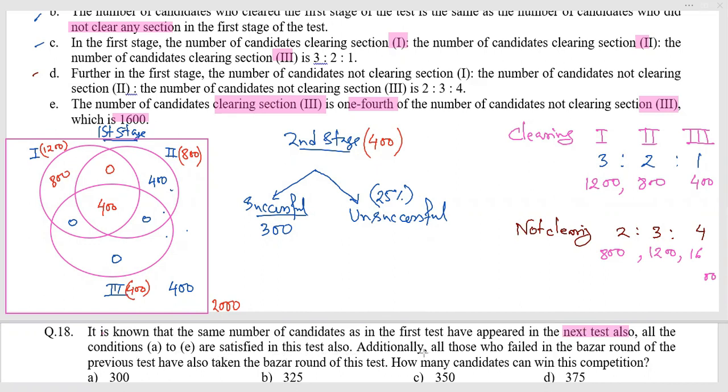Additionally, all those who failed in the buzzer round of the previous test have also taken the buzzer round of the test. This is the additional information. Those who have failed, how many? 100. They have added. How many candidates can win the competition?